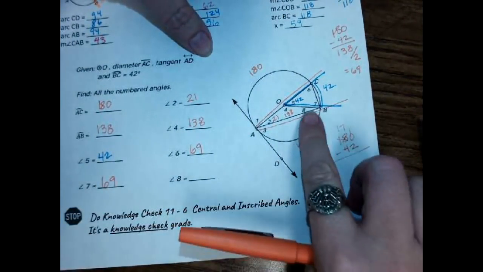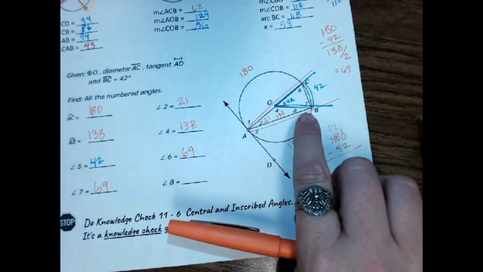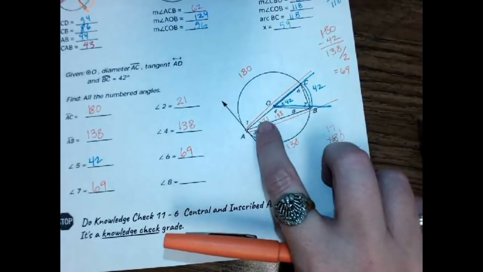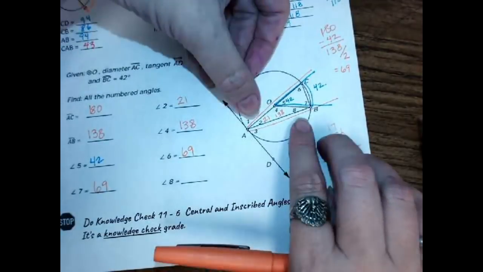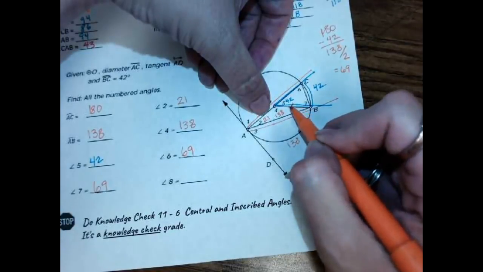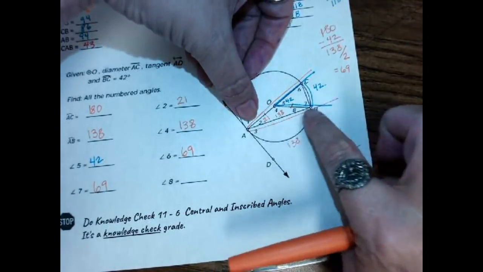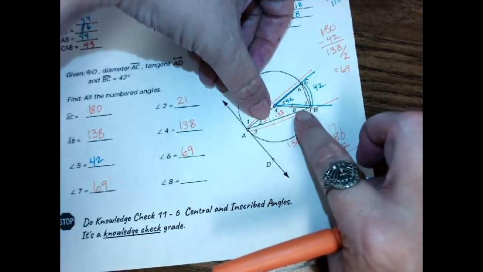And finally, I have this angle 8 here. Well, if I knew 2 and I know 4, I could find 8. I could do it by these three angles in a triangle add up to 180, or I could also be very clever and say, well, this is a radius and this is a radius, so these two are still equal to each other, and that makes this one an isosceles triangle again. So if this one's 21, 8 also has to be 21.